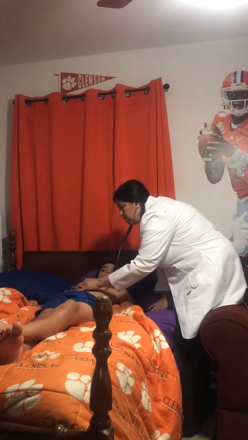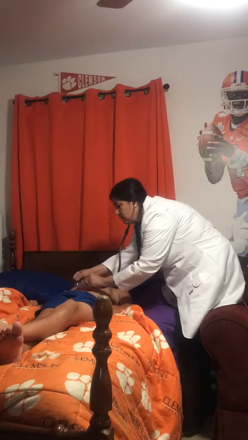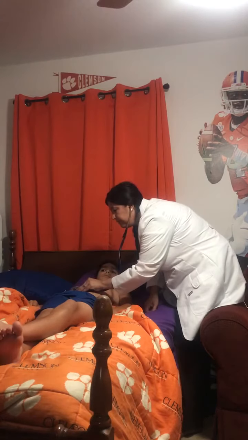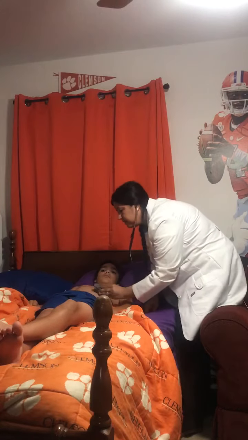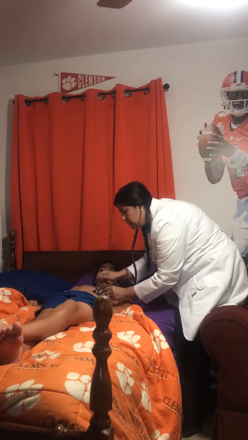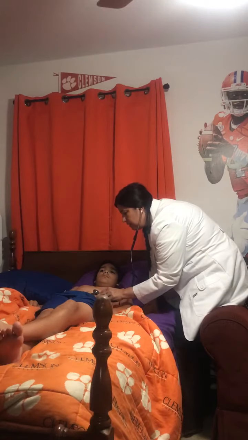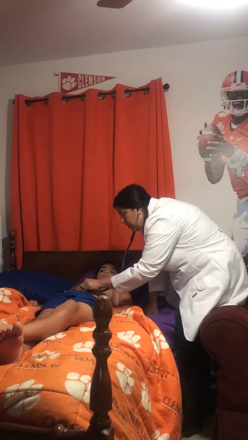And then your renal artery with both my bell and my diaphragm on both sides. And your iliac artery further down just a hair.